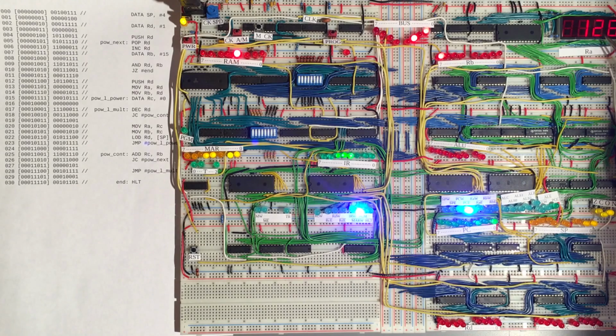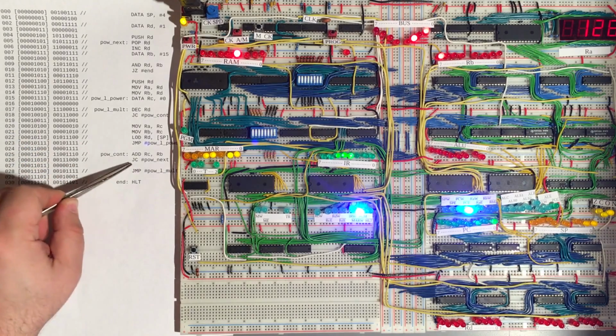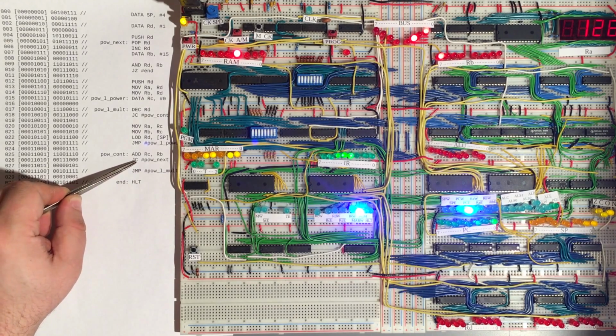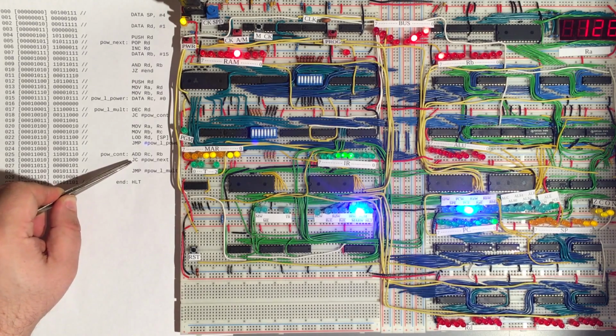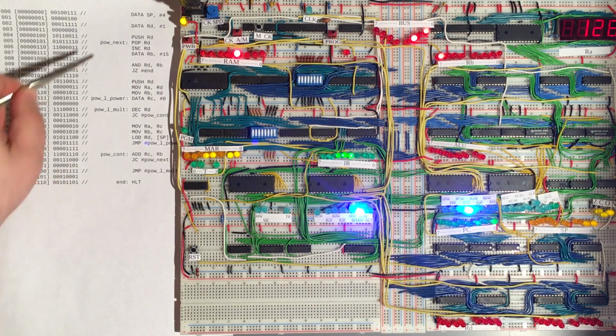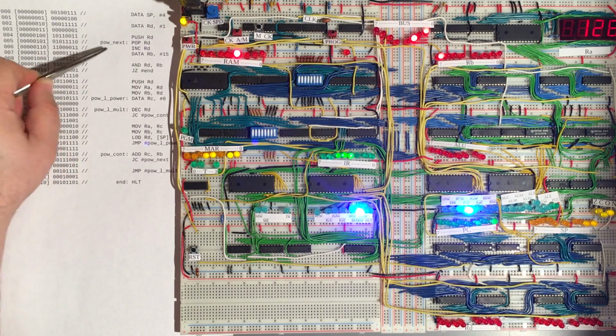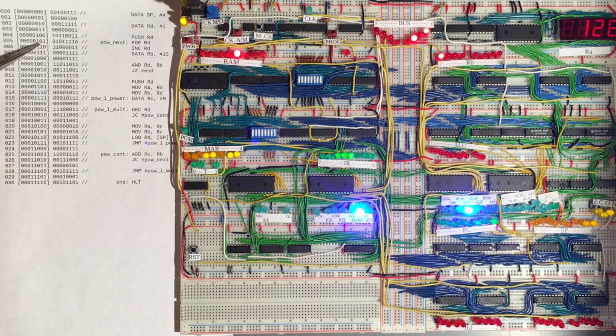At this point in the program, it has just finished calculating the power series of 2. So 128 is the largest possible power of 2 which is smaller than 256. It has detected in these instructions here that the next power of 2 would in fact be larger, would cause a carry. So it's going to start working on the next power series, which will be 3. And so it's jumped back to almost the beginning of the program, this label called power next.